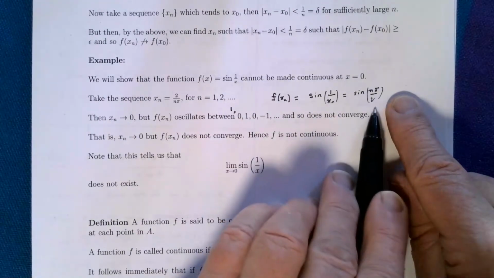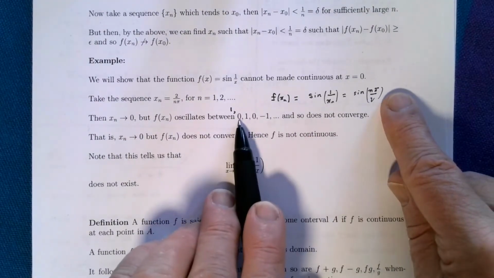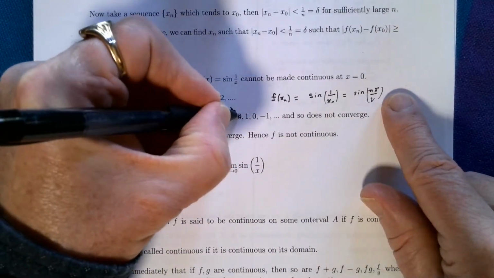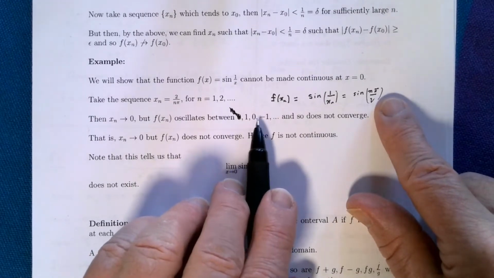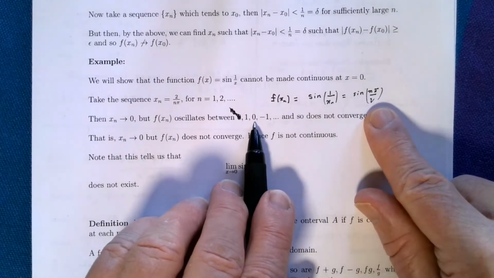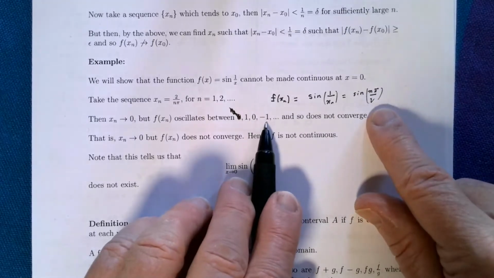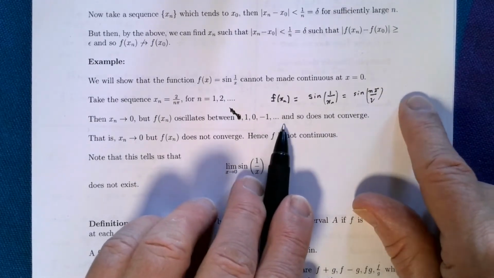If n is 2, then I get the sine of pi, which is 0. So in fact, what I should have done was just to rub this out here. So it's starting out at 1, and then if n is 2, you get 0. If n is 3, sine of 3 pi on 2 is minus 1. Then it'll be back to 0, and then 1, and then minus 1.